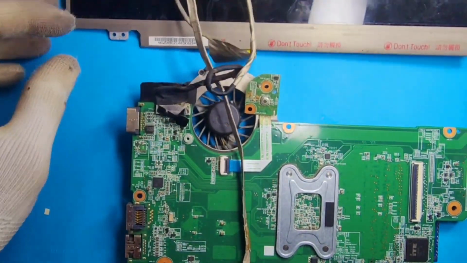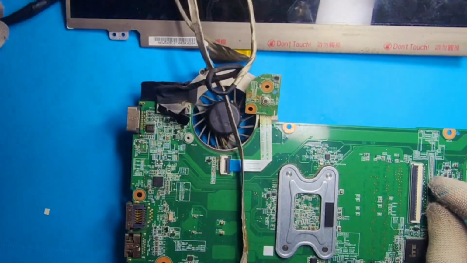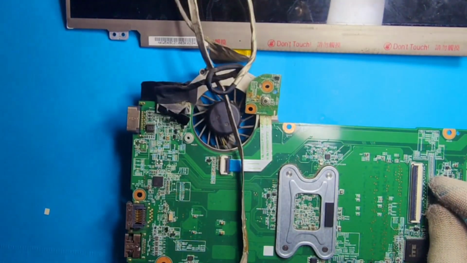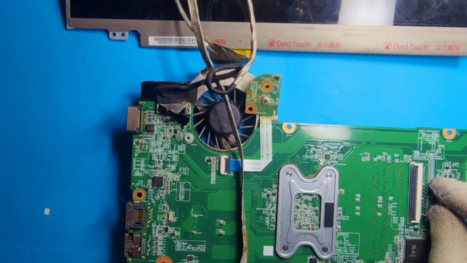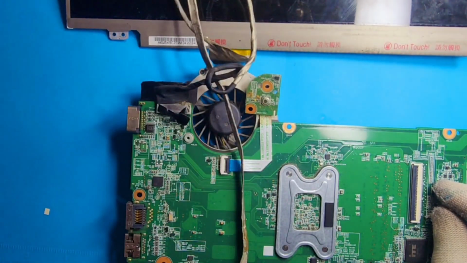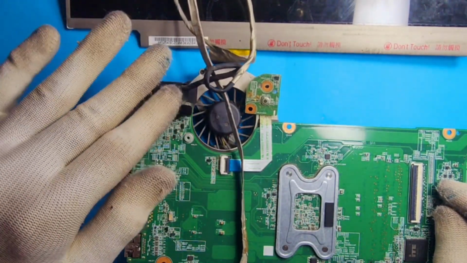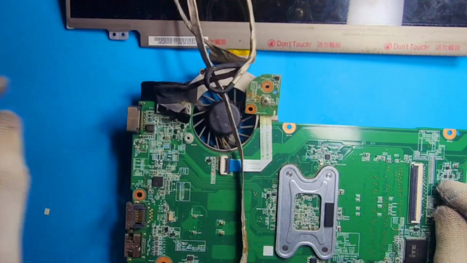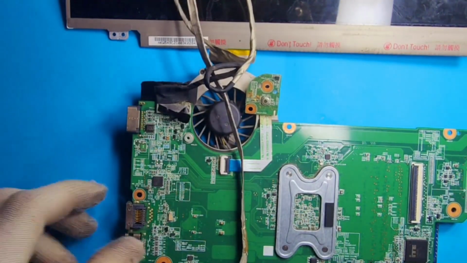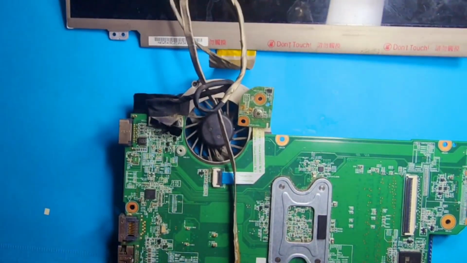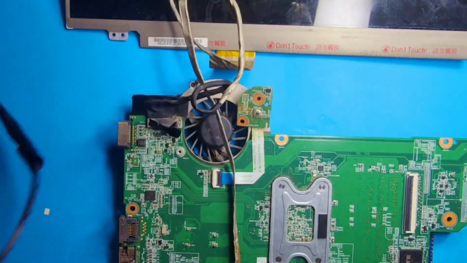Always try to remove the adapter before connecting the display, because the display pins are so small. The width between each pin is so small that if you plug in at a slant, it will short other pins. So it's better to always disconnect the adapter before connecting the display.